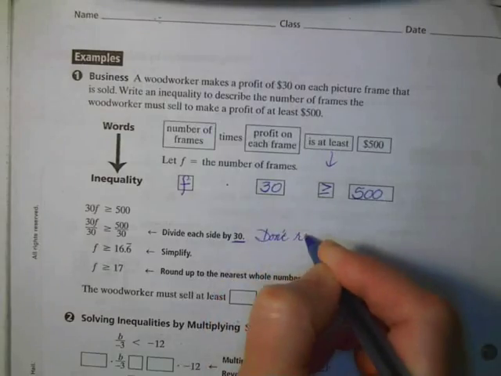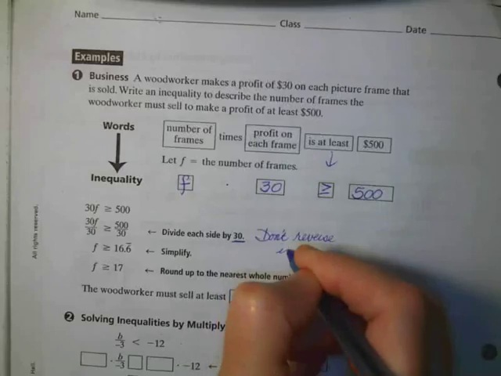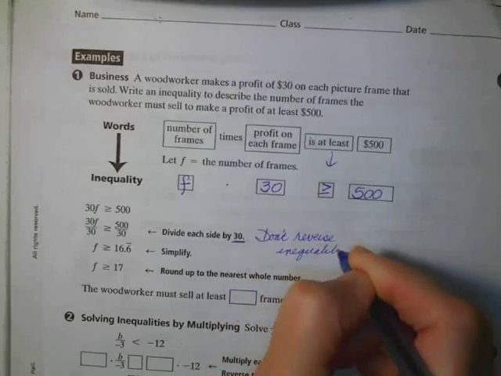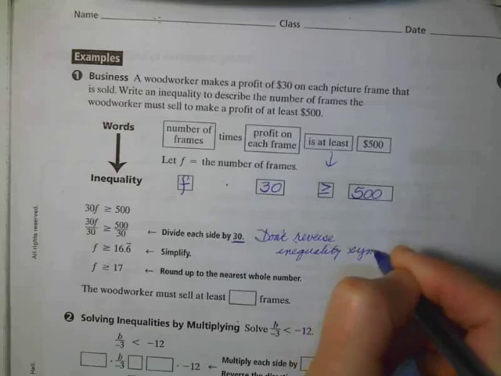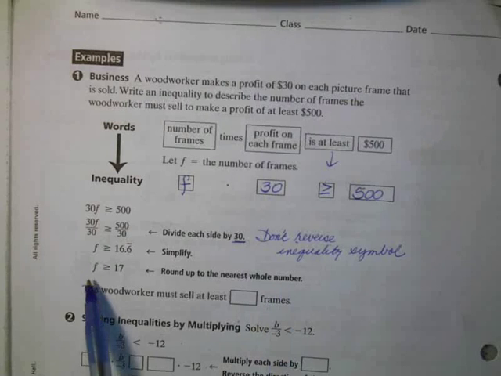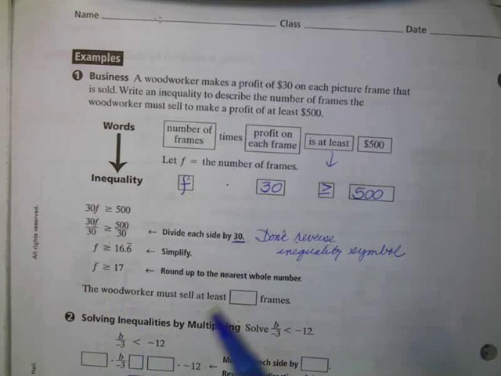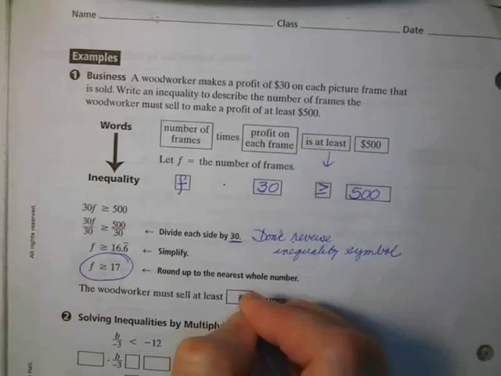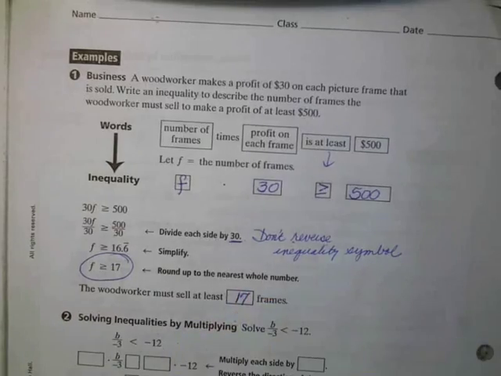So you might even want to write yourself a note: don't reverse the inequality symbol. Okay, so if you work this out, you see that F is greater than or equal to 16.6 repeating, or 16 2/3. You can't sell a fraction of a frame, so you're going to have to round up to the nearest whole number. So F is greater than or equal to 17. That means that the woodworker must sell at least 17 frames in order to make $500 profit.